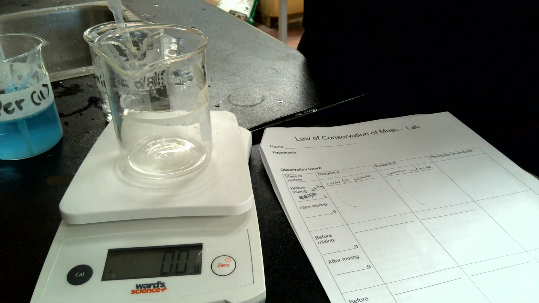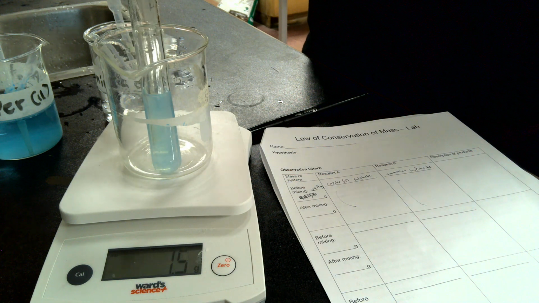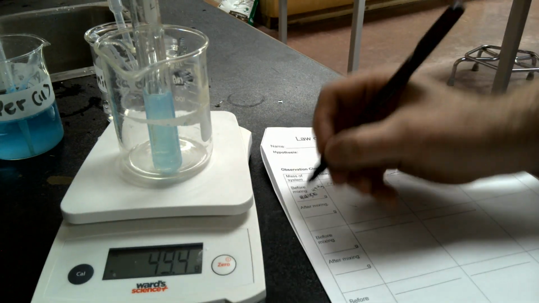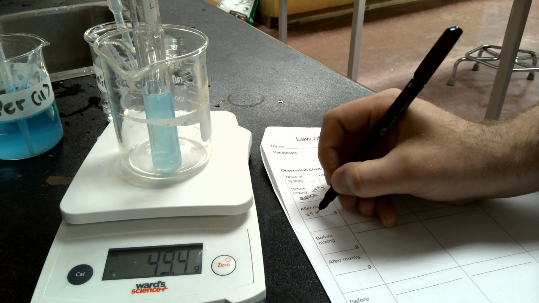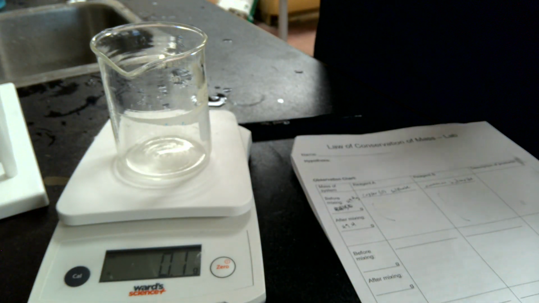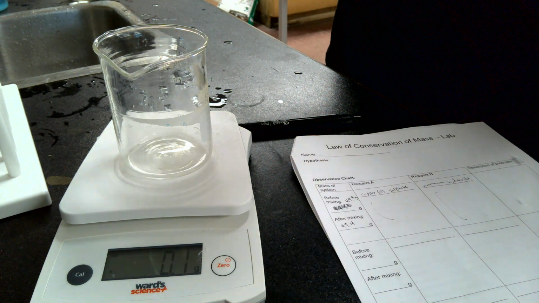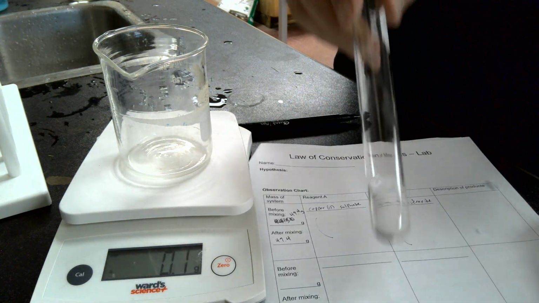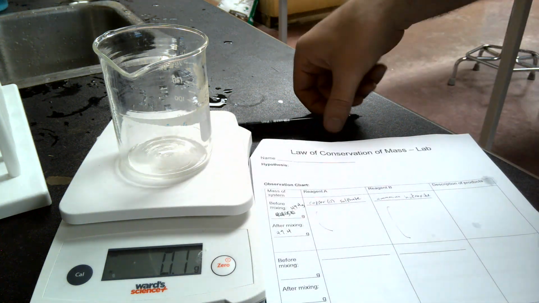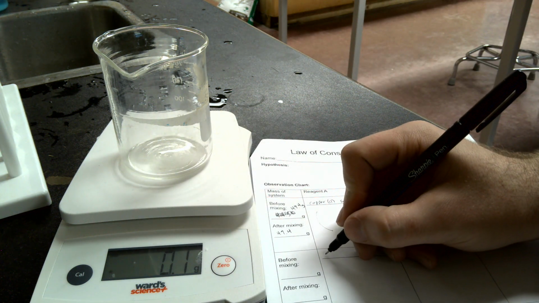Okay. We're also going to weigh it, and you should notice that it is 49.4. So that is the first reaction. Okay, so here we are ready for our next one. So this right here is our potassium iodide. So you're going to want to write down potassium iodide right here.